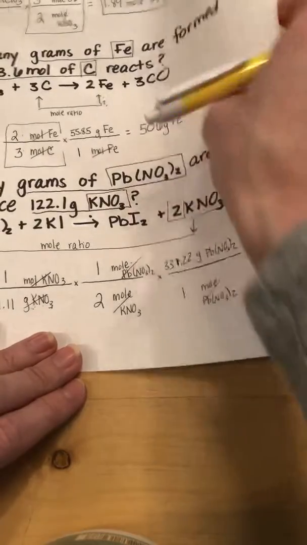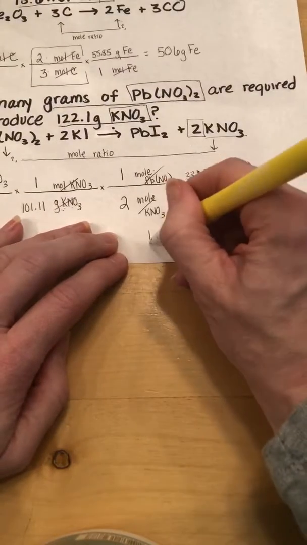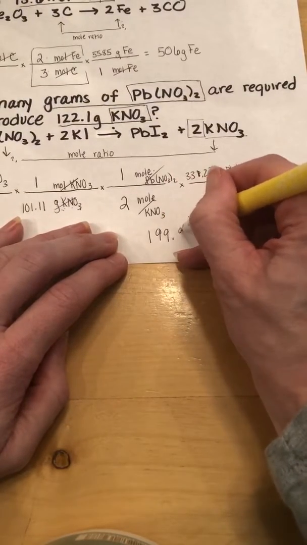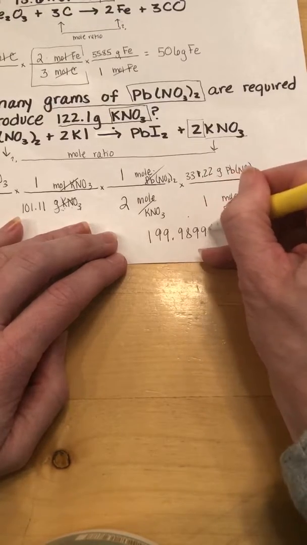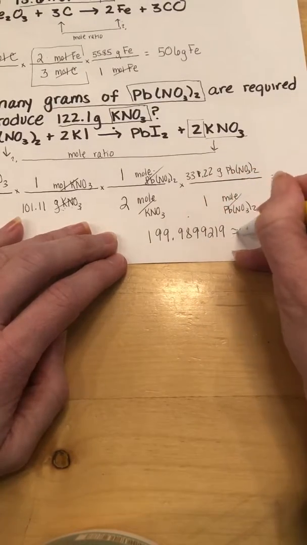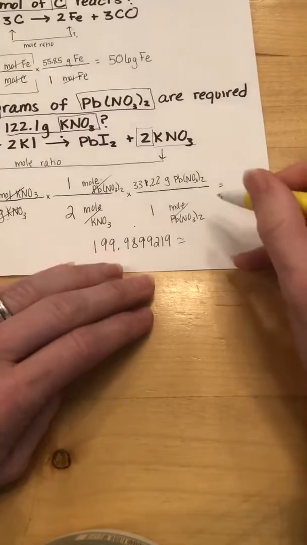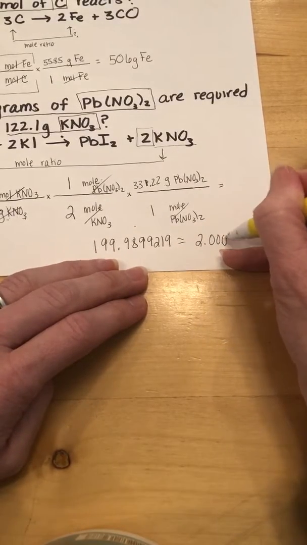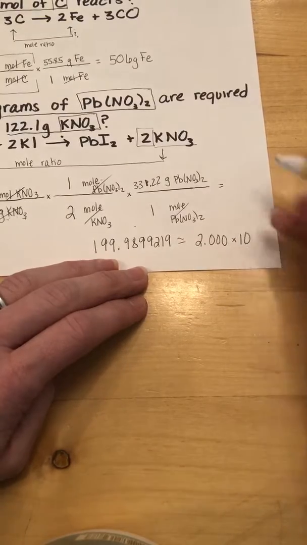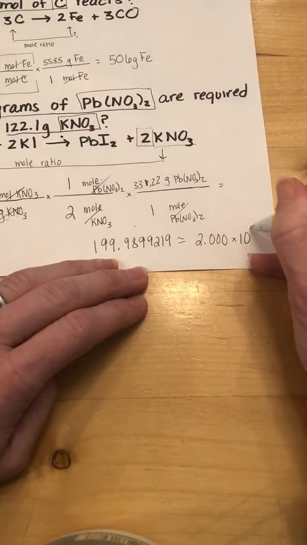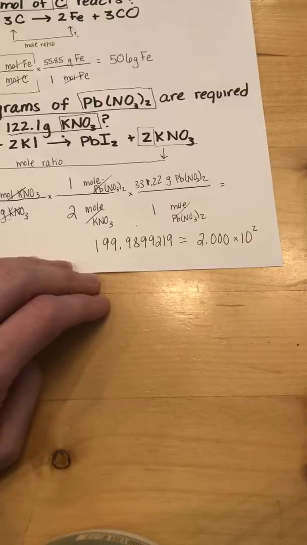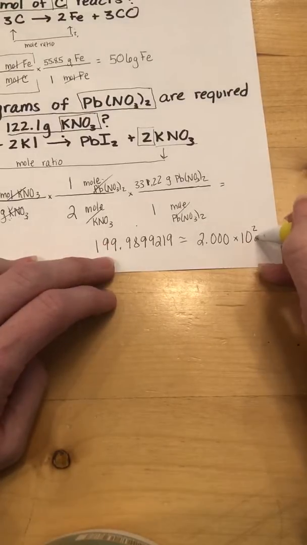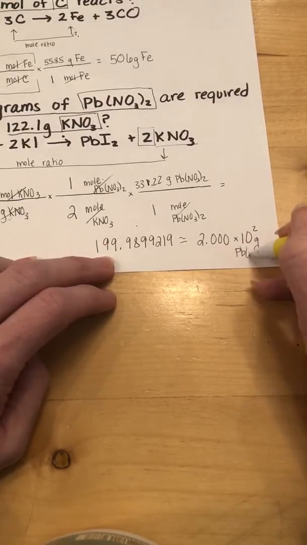I actually get a very fun number of 199.9899219. So in order to put that into 4 sig figs, I think it's going to be easiest for me just to do a scientific notation. And 200 would be times 10 to the second. Okay, and that should be your grams of Pb(NO3)2.